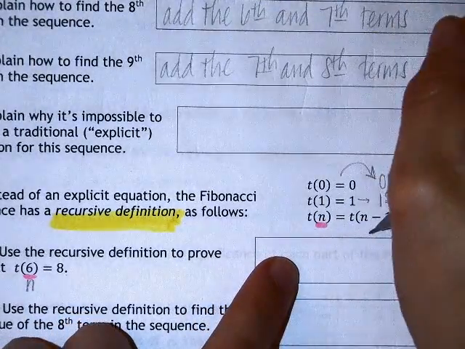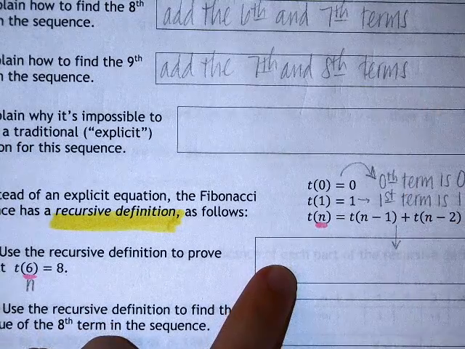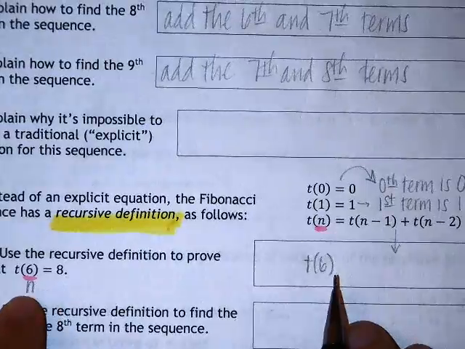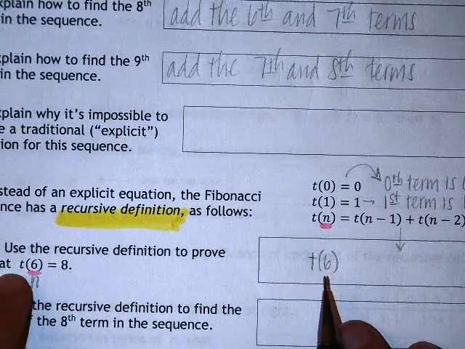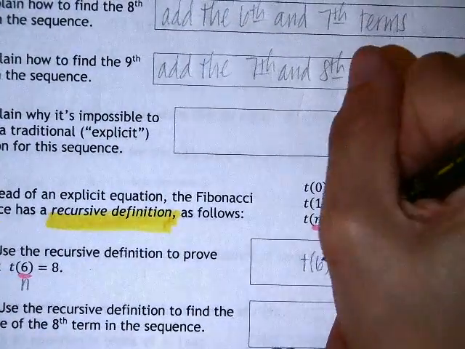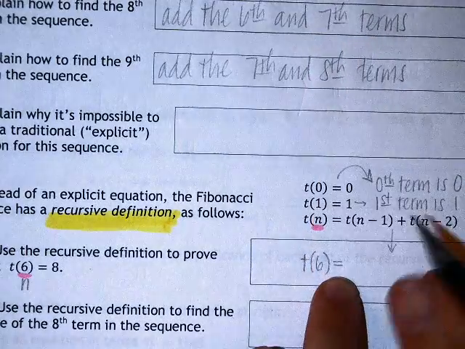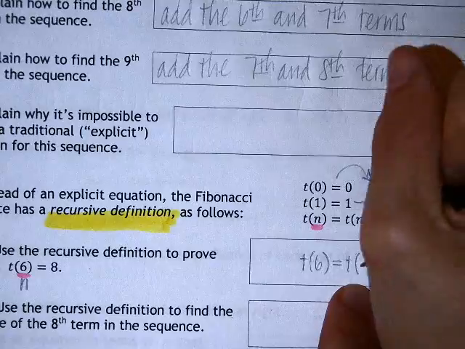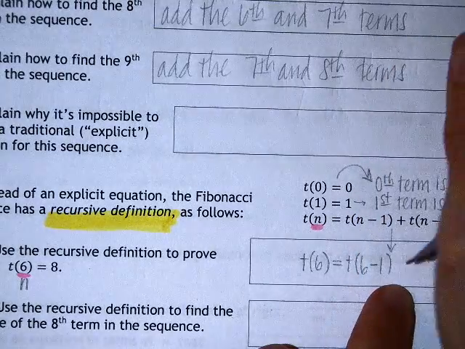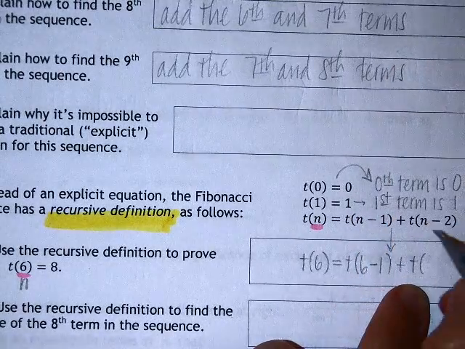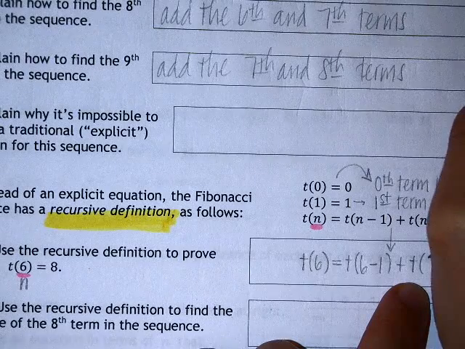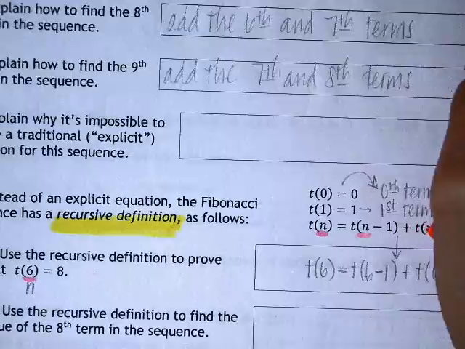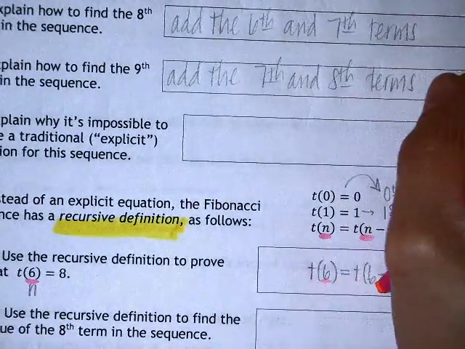So I'm going to take this formula-looking thing, which I've never seen before, and put 6's where all the n's are, because that's what they gave me. So I have t of 6 equals, and then I'm going to copy out this equation: t of, instead of n, 6 minus 1, plus t of, instead of n, 6 minus 2. So notice I replaced all the n's with 6's.